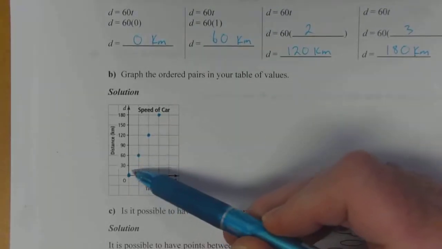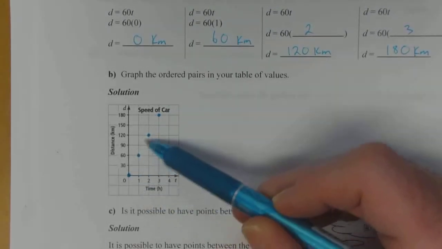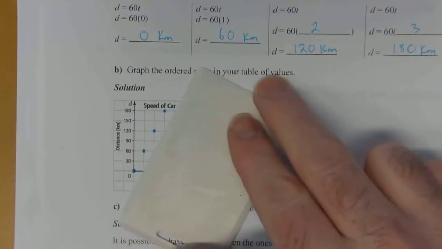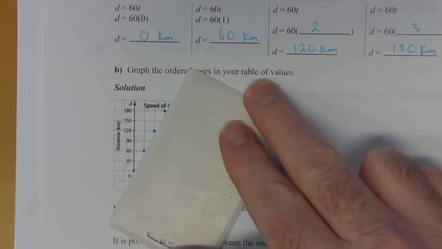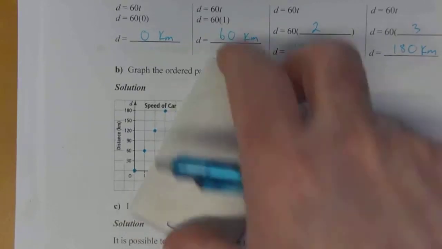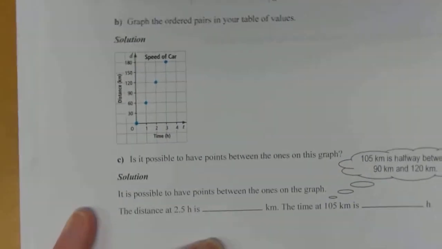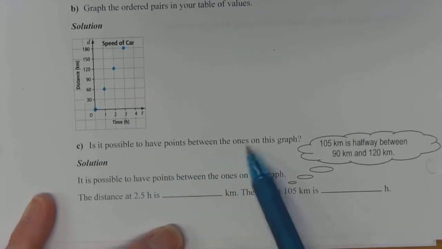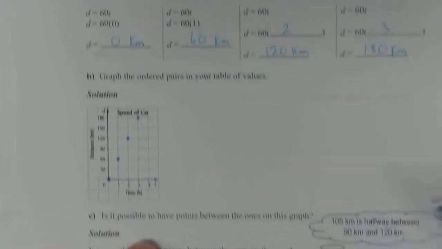So you should notice that this is linear. It creates a straight line. And if you take a straight edge, all 4 of those points lie on a straight line. So that's good. The question is, for part C, is it possible to have points between the ones on this graph? Well, let's think about it.